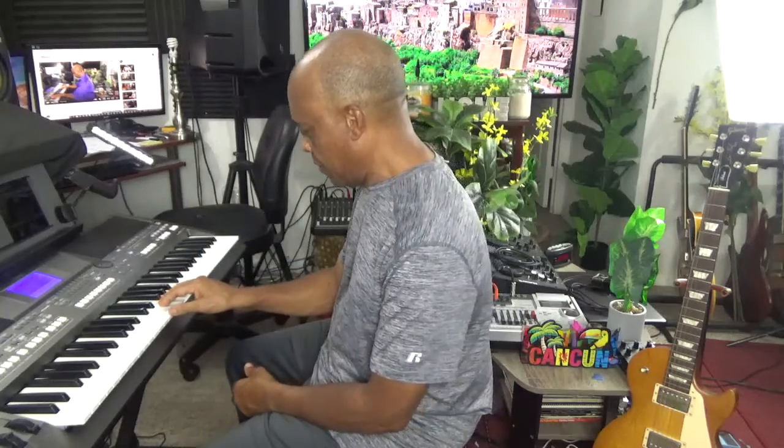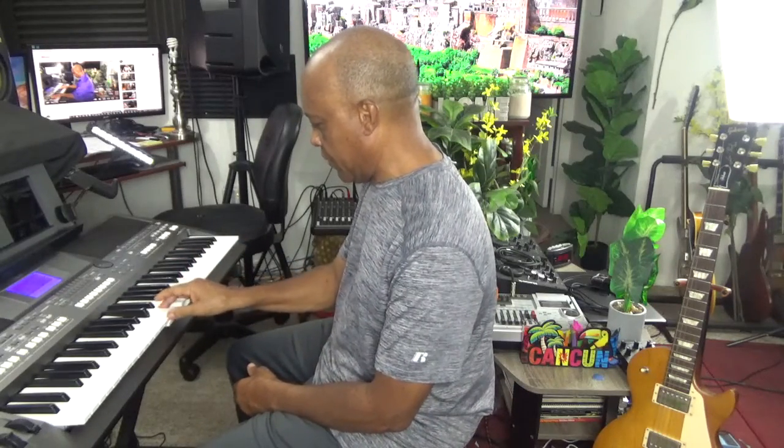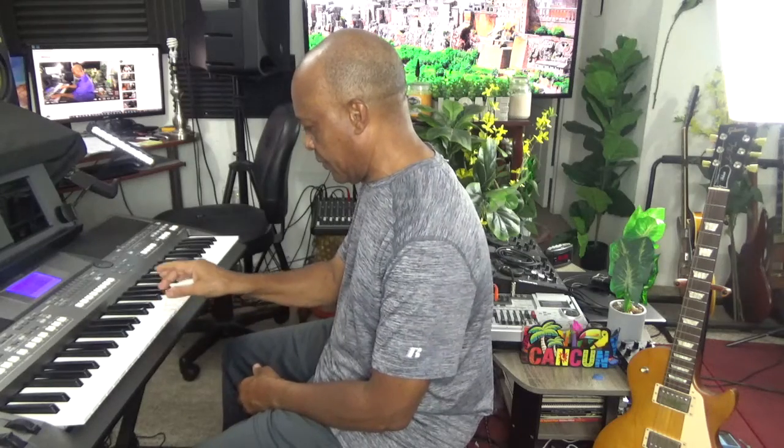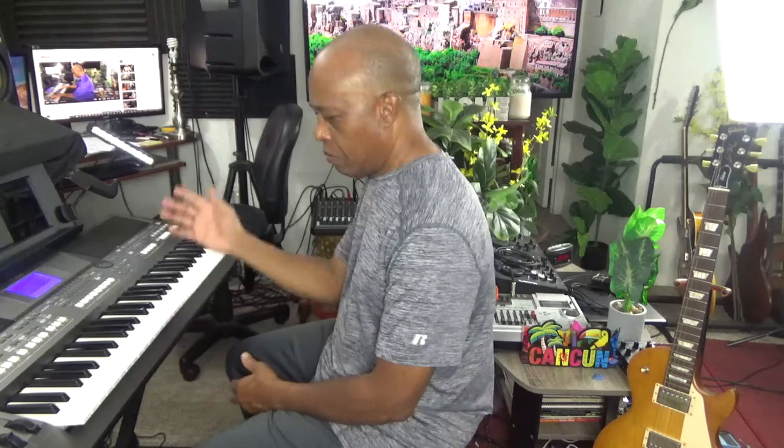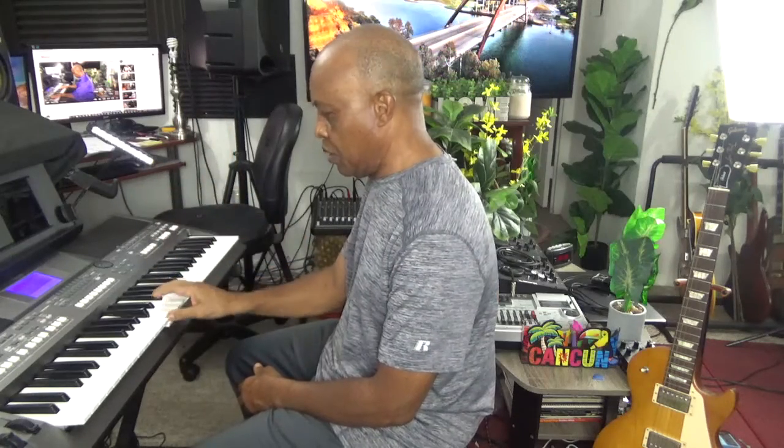Let's say you have a C major triad. Let's start with C. C is a chord tone, a target tone. E is a chord tone, a target tone. G is a chord tone, a target tone.